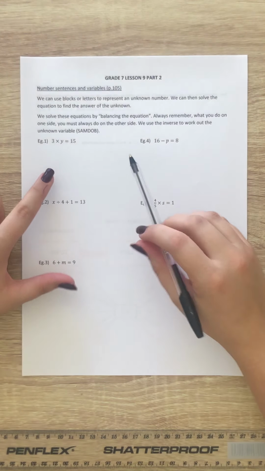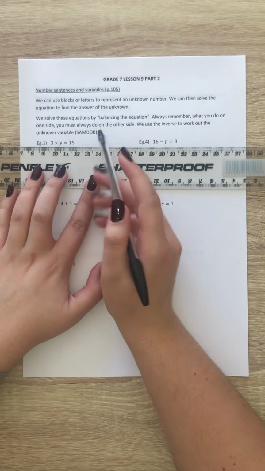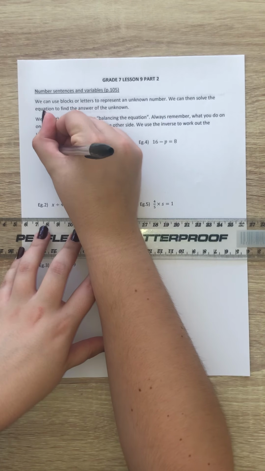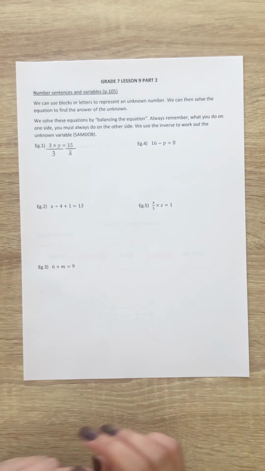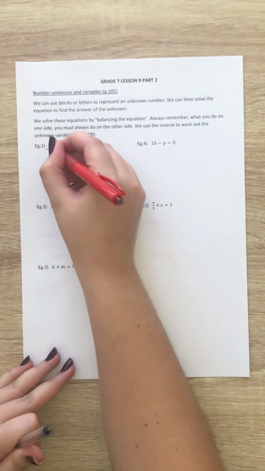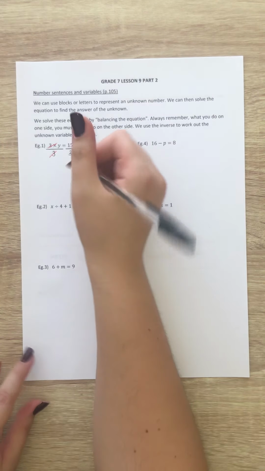So if we look at example 1, like I said, 3 times y equals 15. Now, when I've got 3 times y, the inverse of multiplication is division. So what needs to happen with the first one? It's 3 times y, so we are going to divide by 3 on both sides, because a divide and a times cancel each other out. So we have divided by 3 on both sides. Now I simplify. The times 3 and the divide 3 cancel, so all that's left on that side is y.